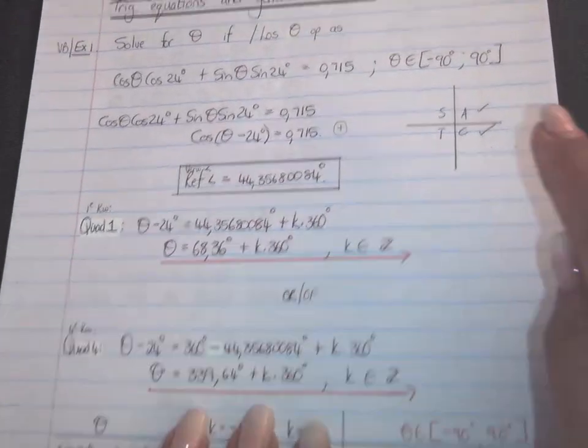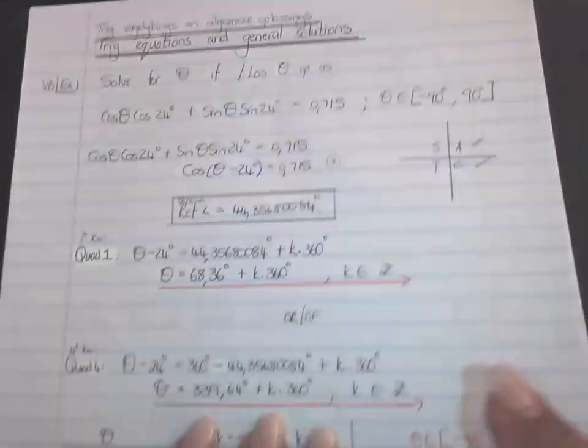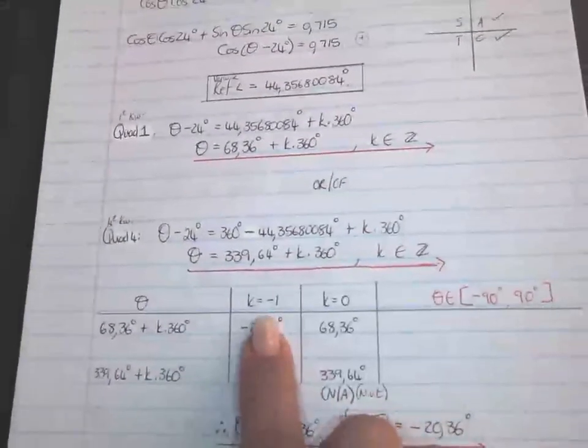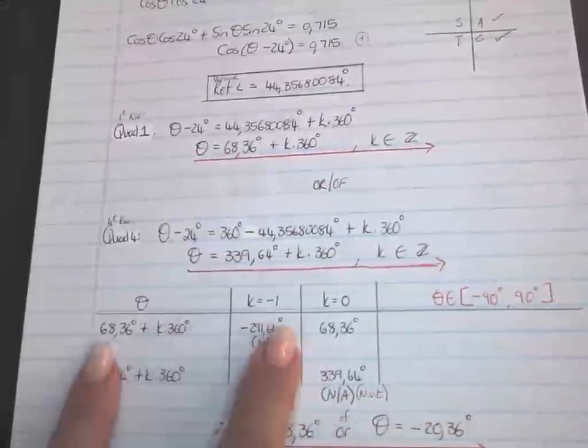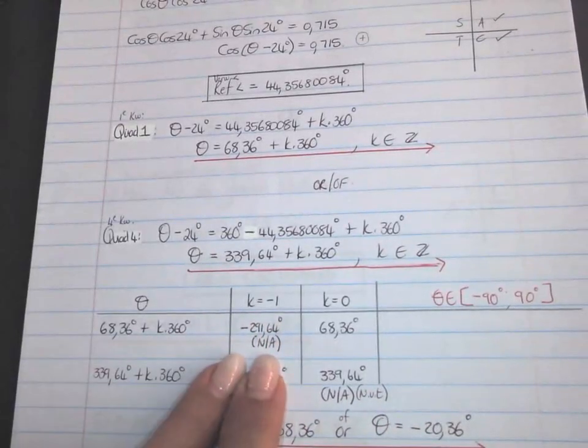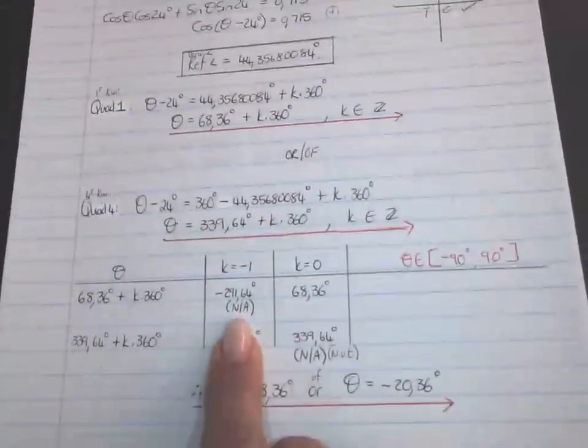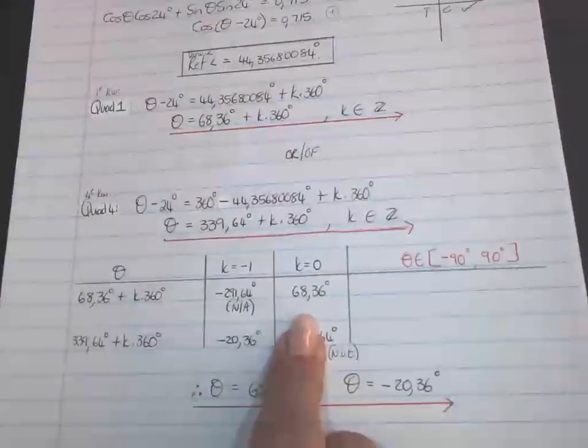But they gave us a range, so we need to work out k. If k is negative 1 and you put k in there, you'll get an answer which doesn't fall in that range, so it's not applicable. If k is 0, you get the final answer.